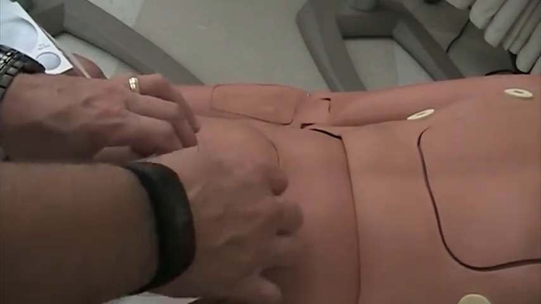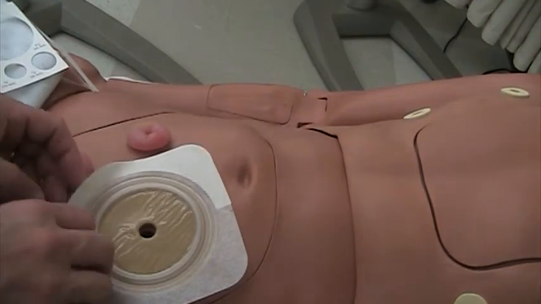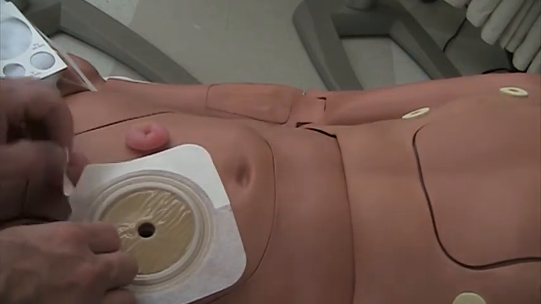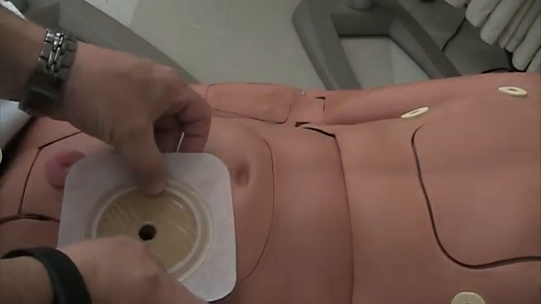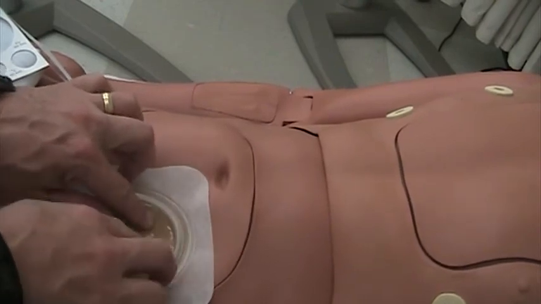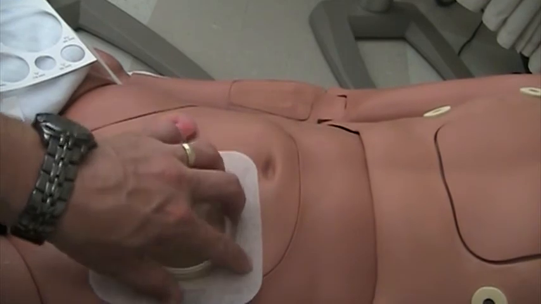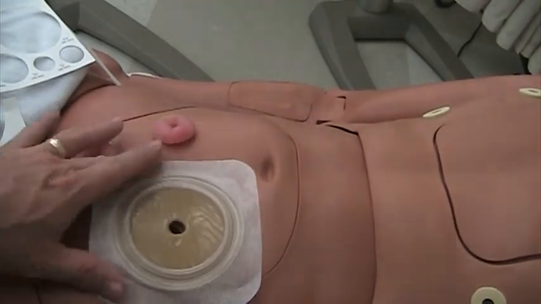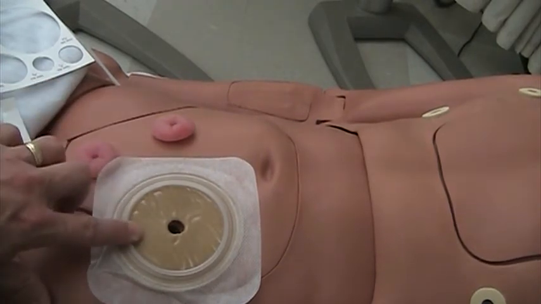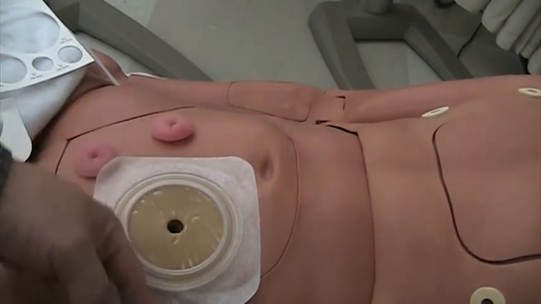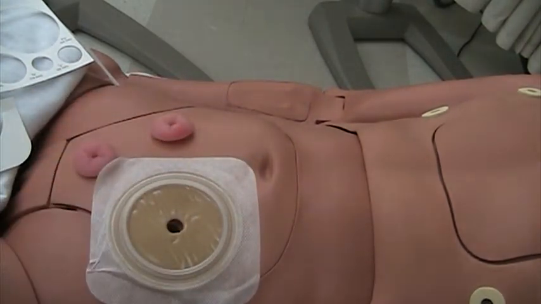Okay, so I've cleaned, this goes around, it's secure. Okay, make it nice and neat. You fit it over the stoma, push down into that stomach. Okay, and you want that a nice tight feel, a seal there, so that gas, flatus, doesn't leak underneath and create a smell. So you want a good tight seal around the stoma.